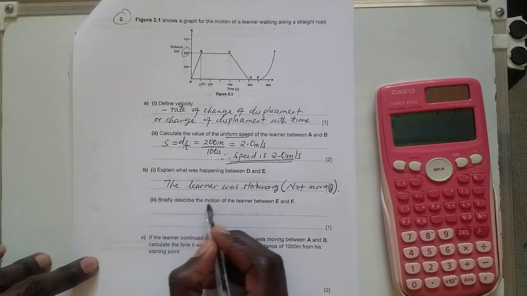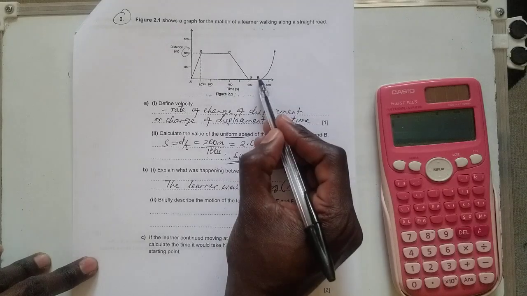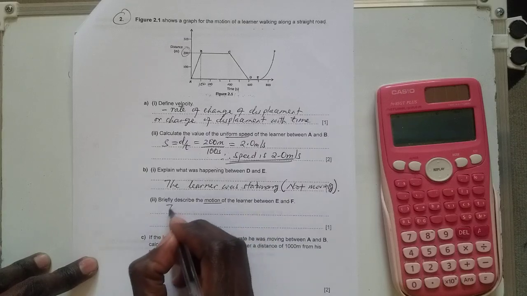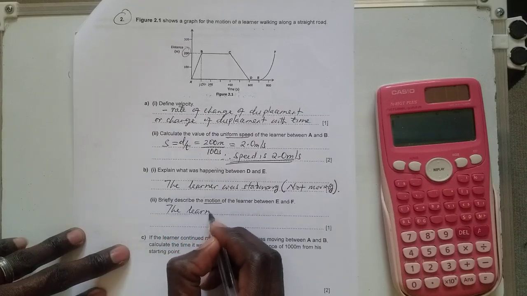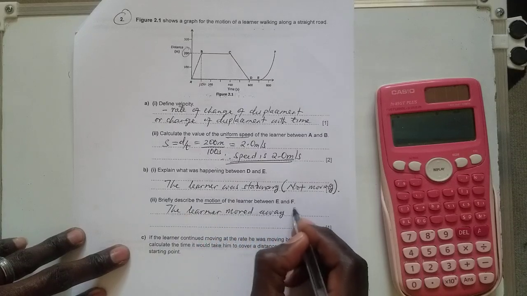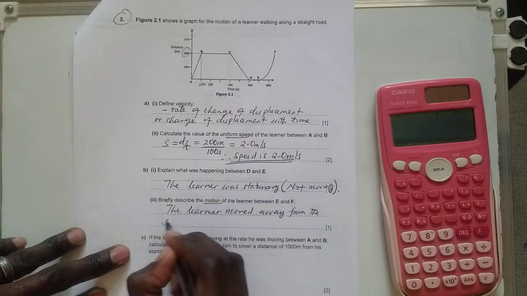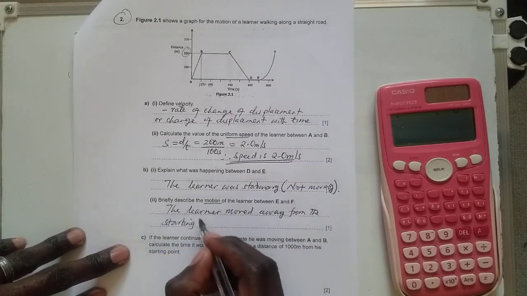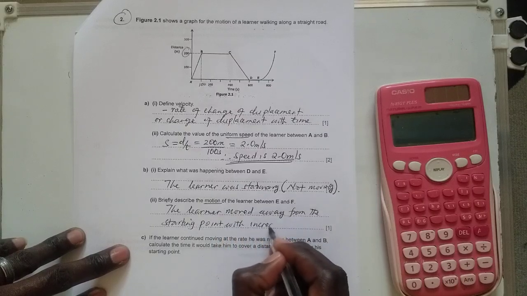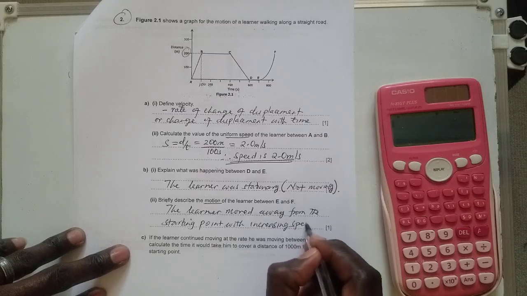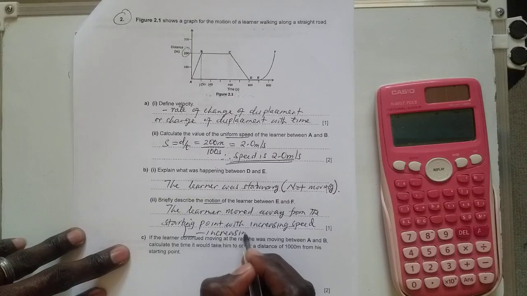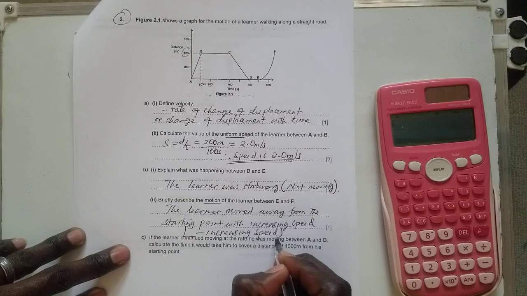Then it says briefly describe the motion of the learner between E and F. So now between E and F, what they want us to describe is the motion of the learner. So if you notice there, we can simply say that the learner moved away from the starting point with increasing speed.